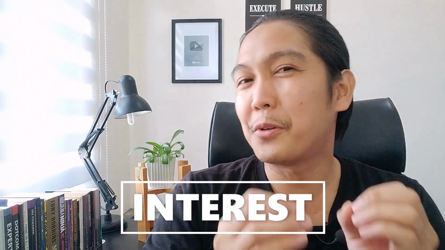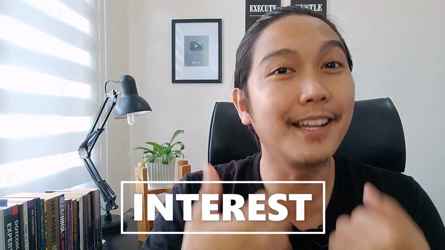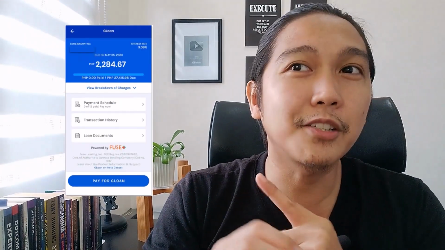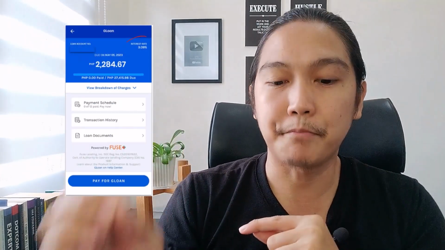The next thing you need to remember is yung interest. So, unfortunately, sobrang laki ng interest ni GLoan. So, yung interest, actually, nakadepende din yan sa performance mo or yung GScore mo. So, for example, yung interest nito is like 3% per month. 3% per month. So, compute natin yan.